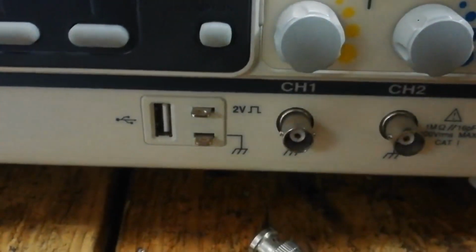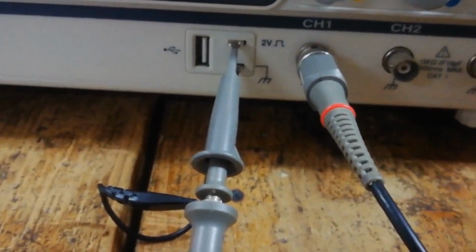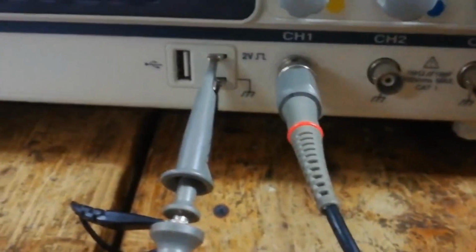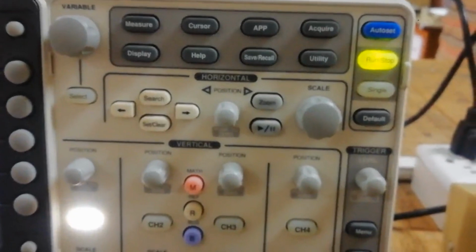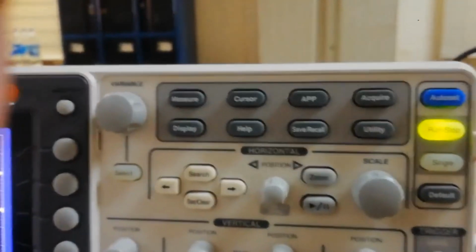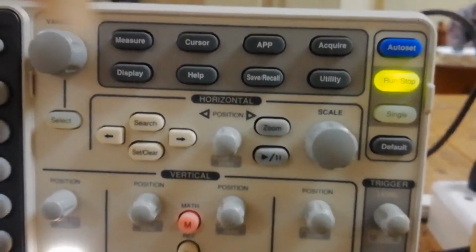Okay, now after connecting these leads, this is how it looks. Now look at these switches. As you can see here, we have an auto set switch.